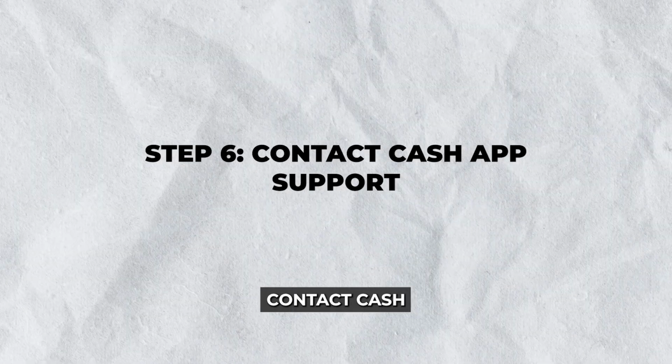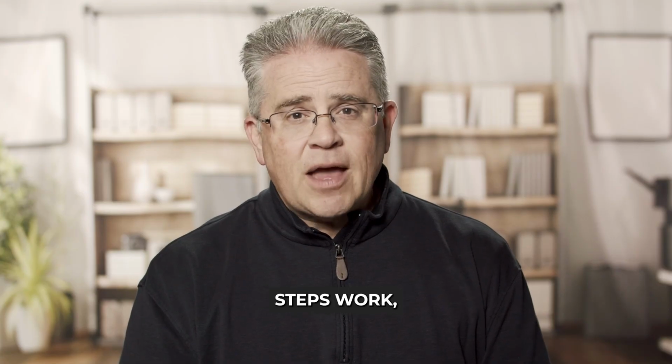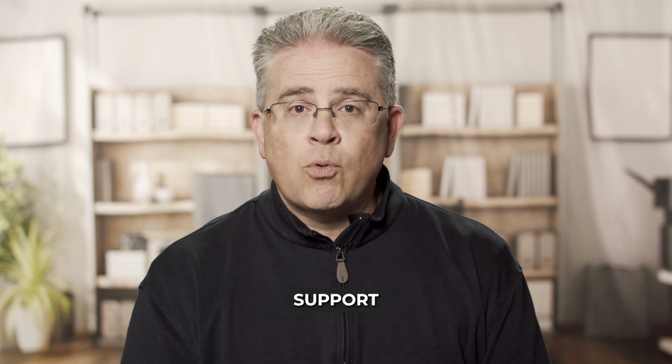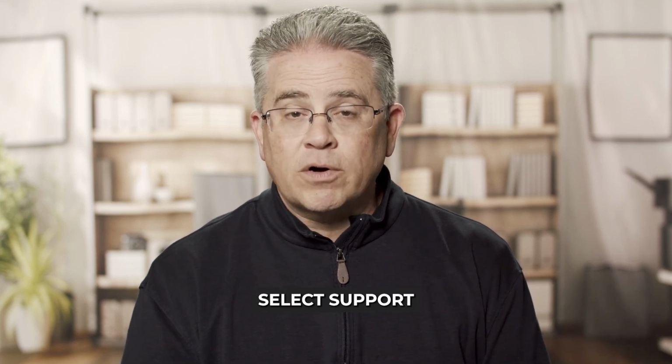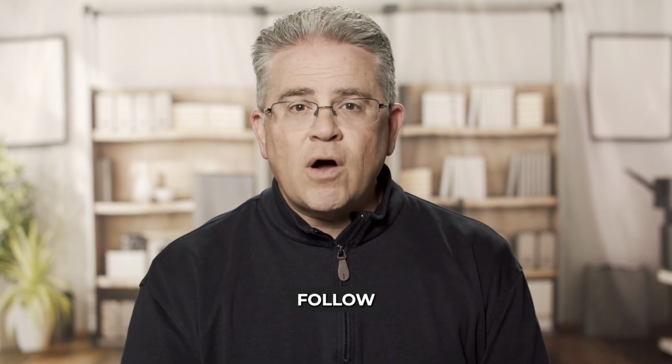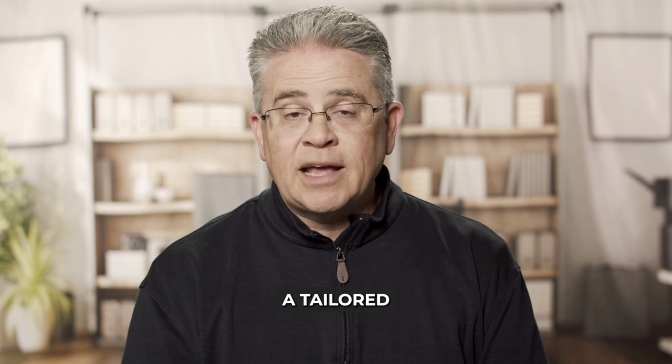Step 6. Contact Cash App support. If none of these steps work, reaching out to Cash App support could resolve your issue. Open the app, go to your profile, select Support, and choose Something Else. Follow the prompts to contact customer support, who can review your account and provide a tailored solution.